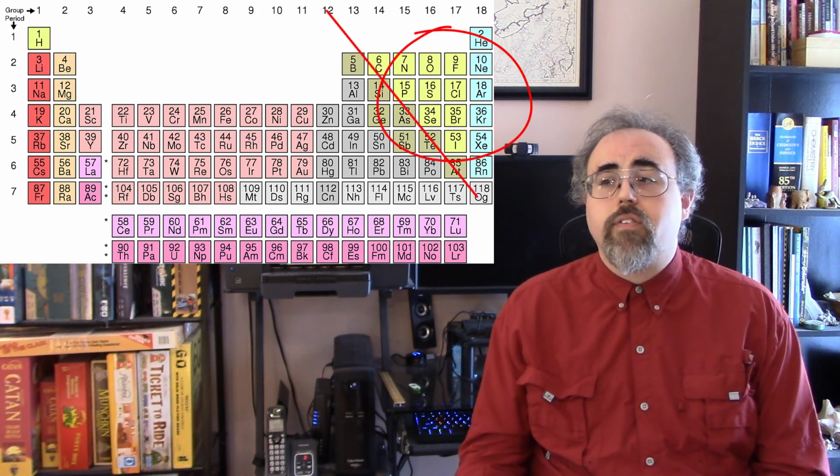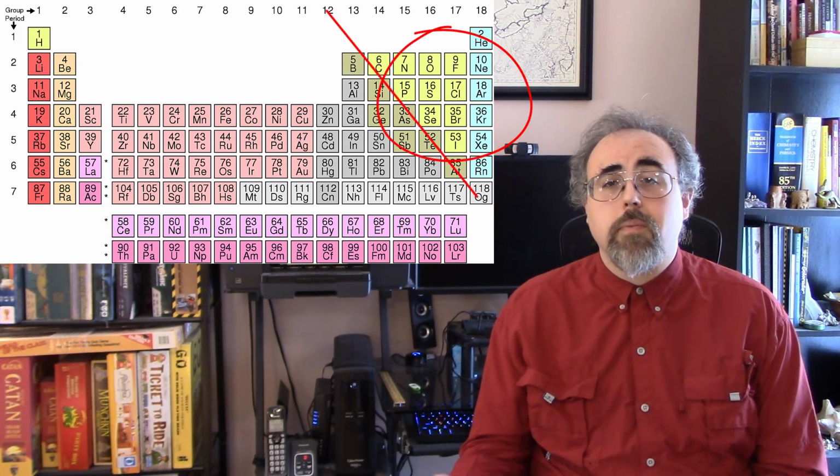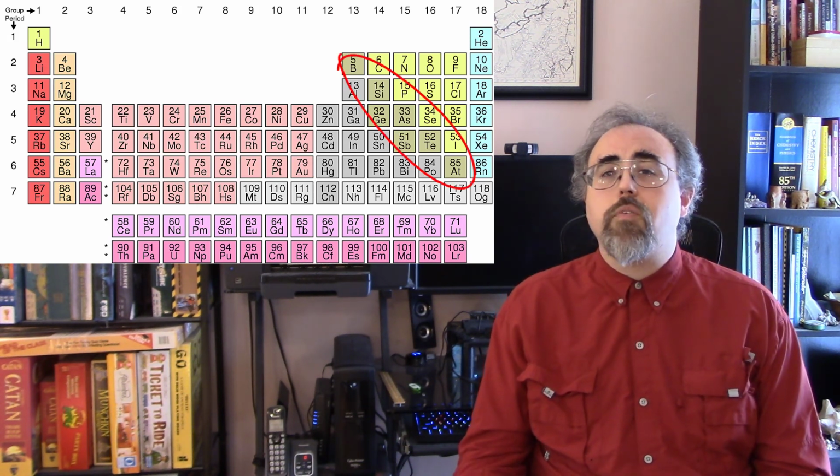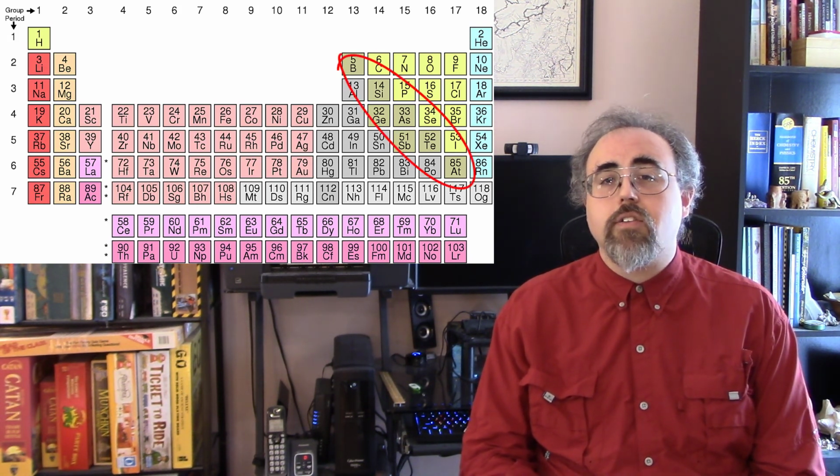On the top right-hand side, these are nonmetals. These are going to be ones that are basically the opposite of metals. They're going to be brittle, they're going to be dull, they're going to be good insulators. And right on kind of the border, we have the metalloids, which are kind of in between the 2 and don't fit neatly into either category.